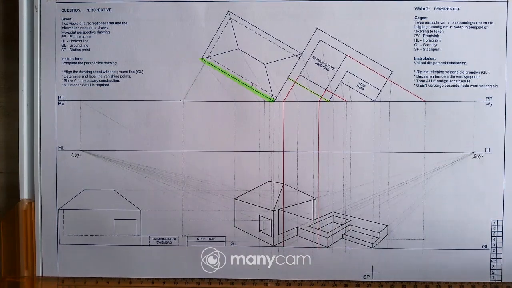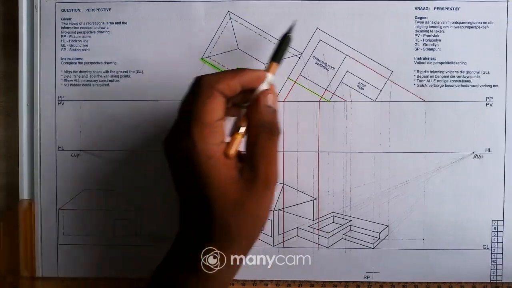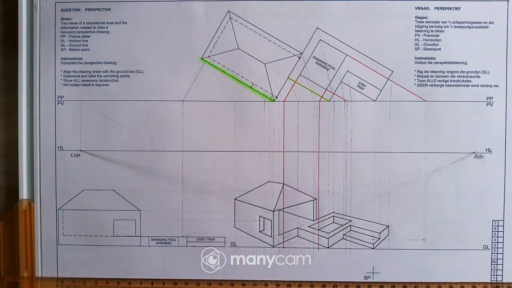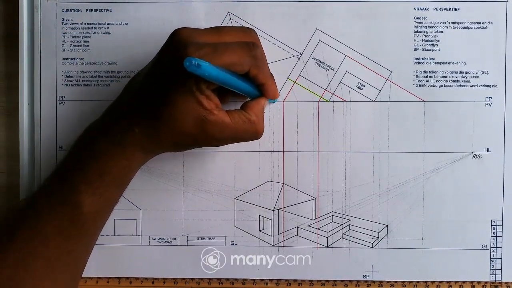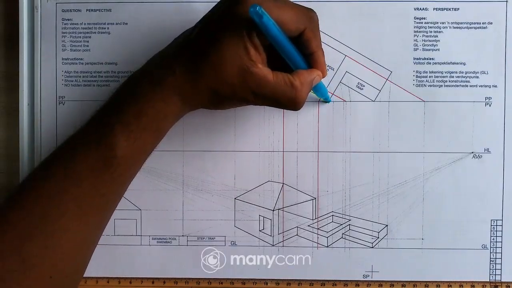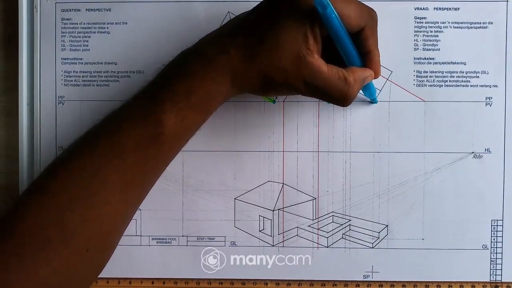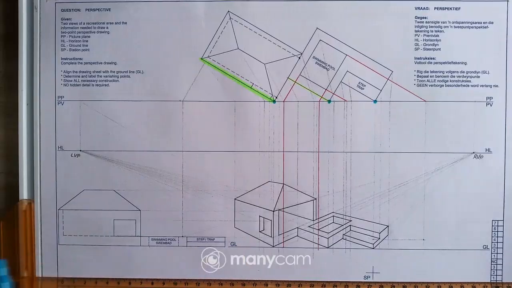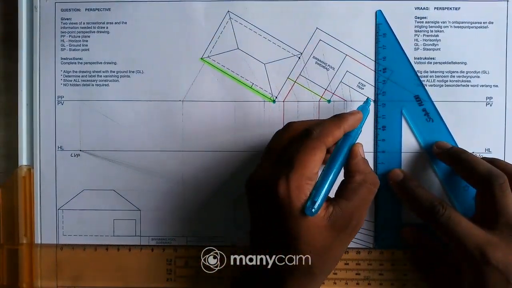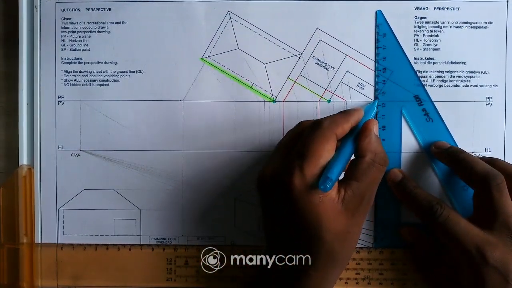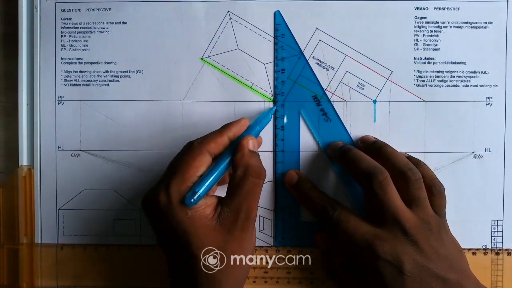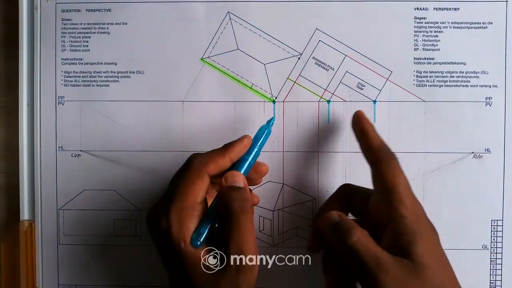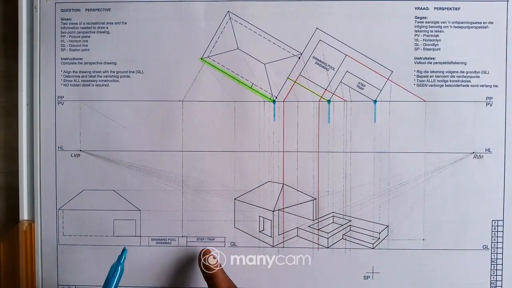So yeah, at first I want to go back to my top view. Remember, I had how many points? I had 3 points that touch the picture plane. So I had to project those points vertically down. As you can see there, I had that line there, and that line.